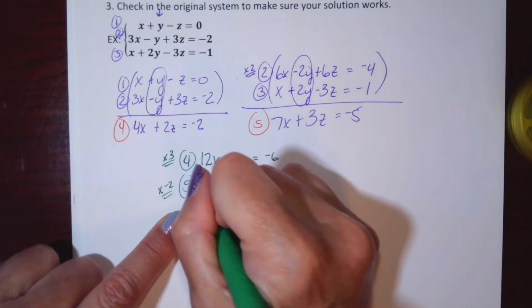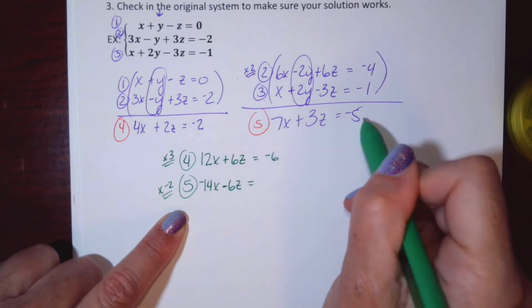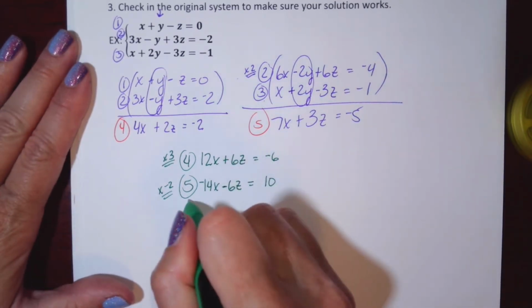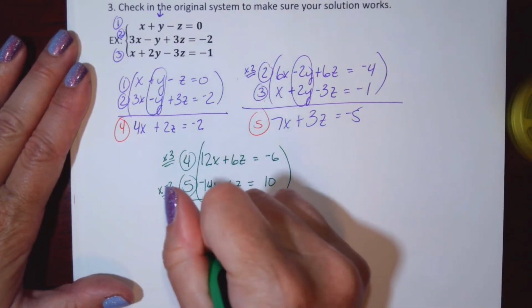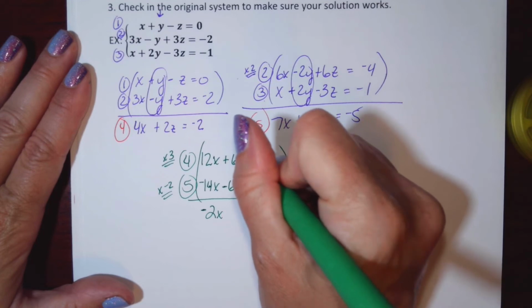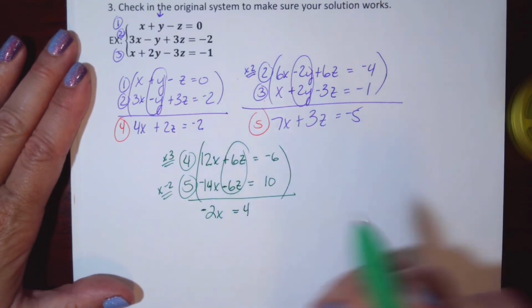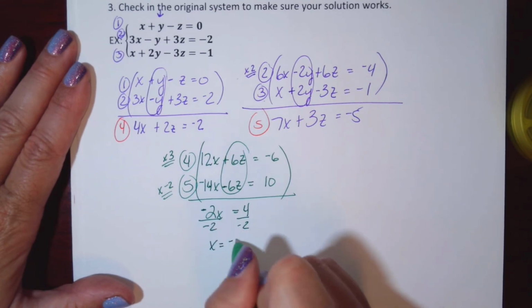So that will give me a negative 14x minus 6z, and that's a positive 10. When I add these two together, 12 minus 14 is a negative 2x. My z's add to 0, and that's going to be equal to 4. So when I divide by that coefficient, I get a value for x of negative 2.